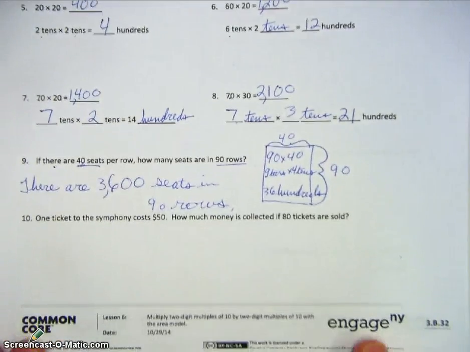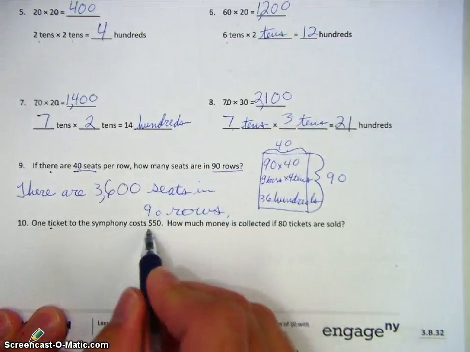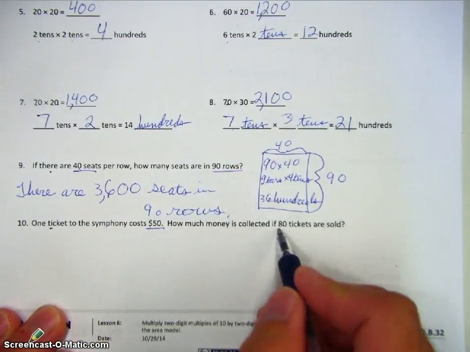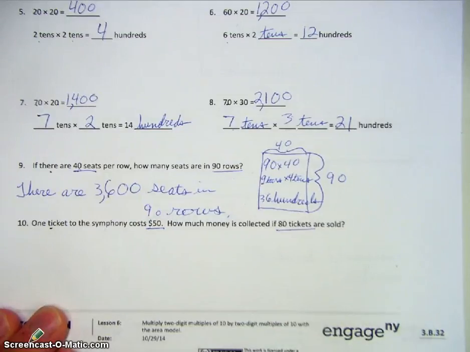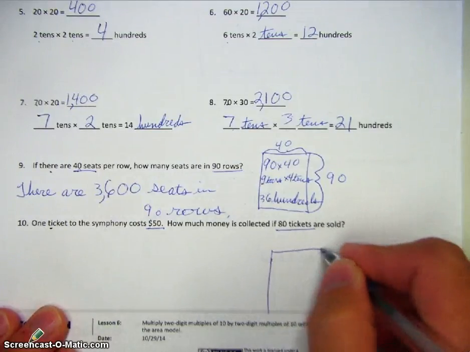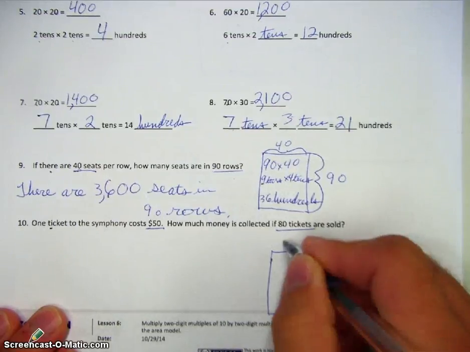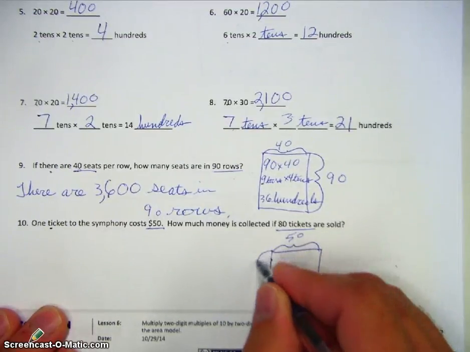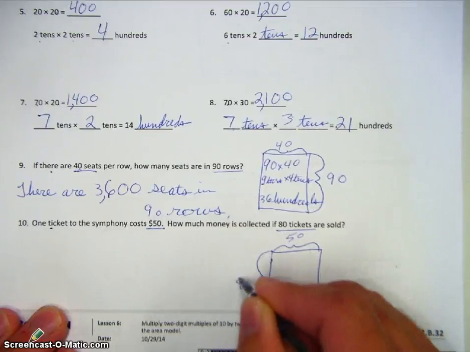So number 10. One ticket to the symphony costs $50. How much money is collected if 80 tickets are sold? Again, we're going to set this up. So one ticket is $50, and we're looking at how much for 80 tickets.